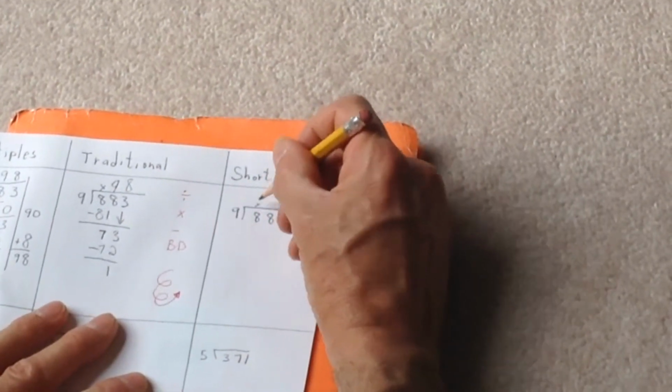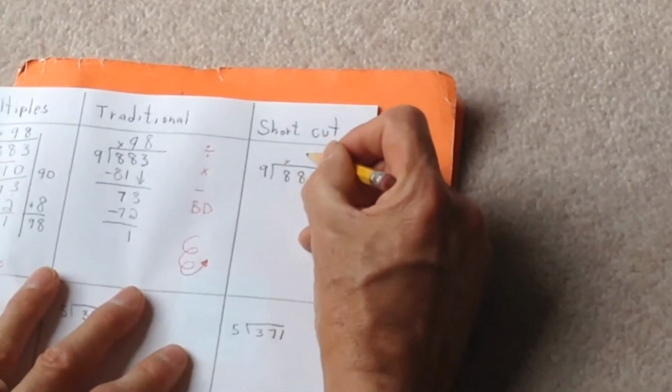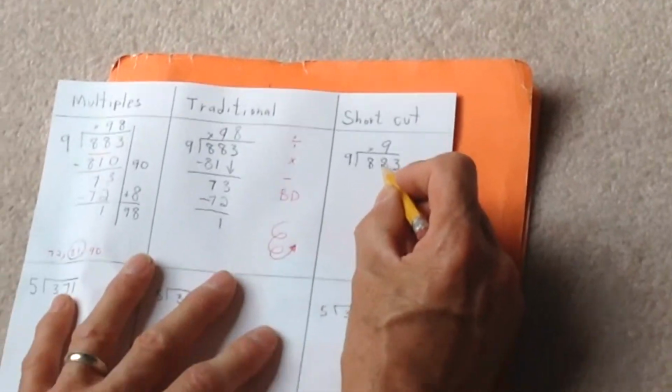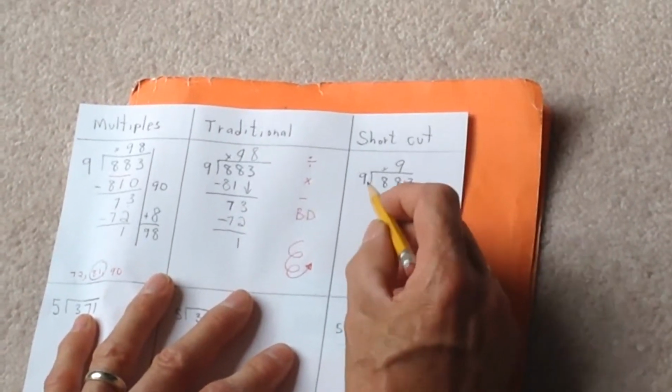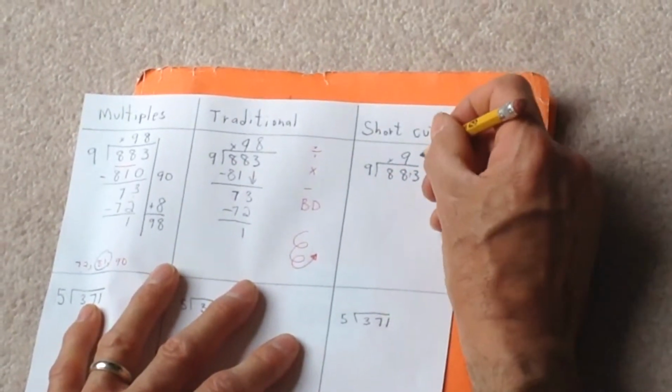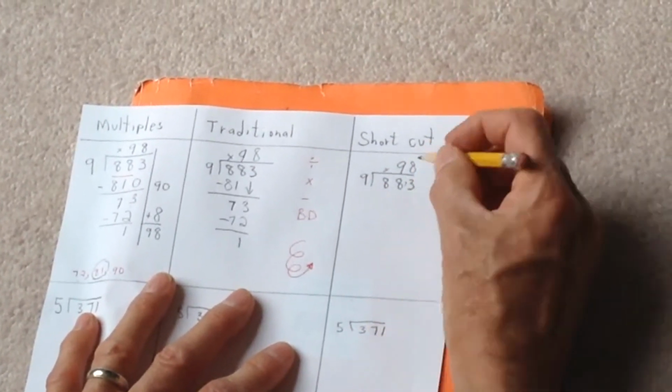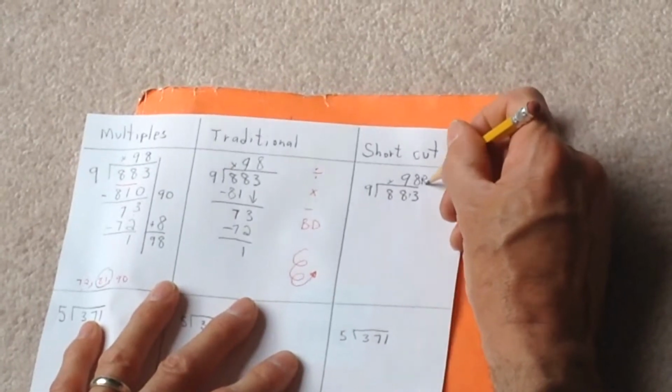Shortcut. 9's into 88 goes 9 times. The difference between 81 and 88 is 7, so we put a little small 7 there. 9's into 73 goes 8 times. The difference between 72 and 73 is 1, and that's our remainder. Remainder 1.